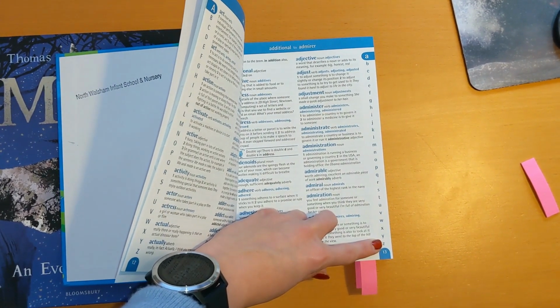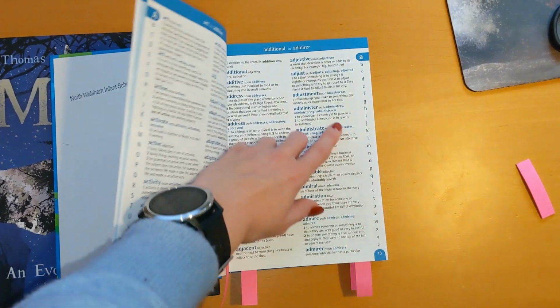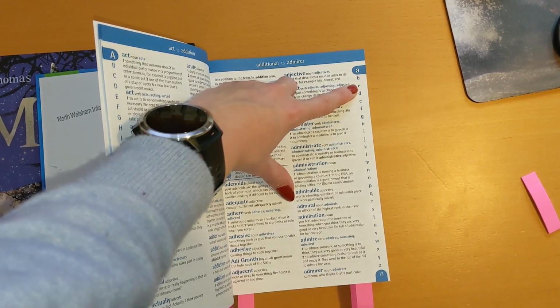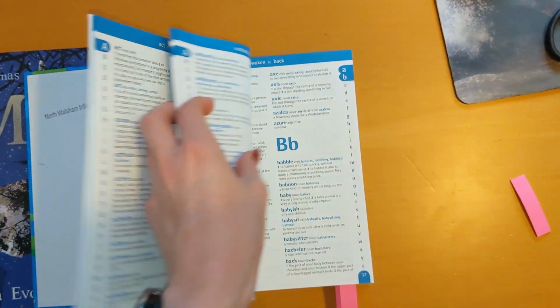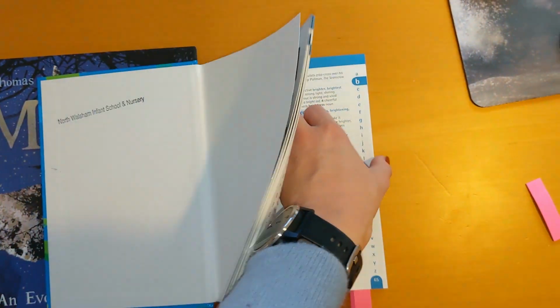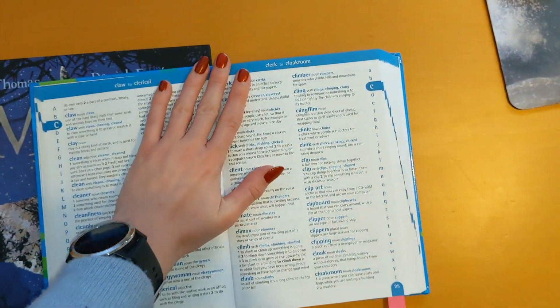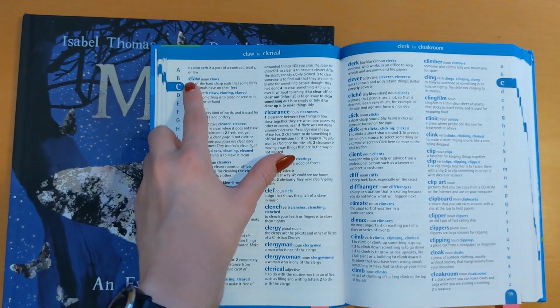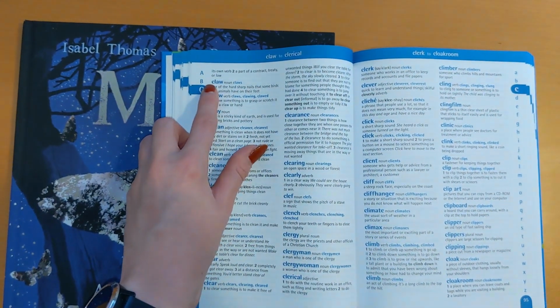What letter does change start with? Well done, it starts with the letter C, because it's that ch sound. So I'm going to keep turning until I reach the letter C. And then from there, they are set out in alphabetical order by the second letter. So, ch, ch.